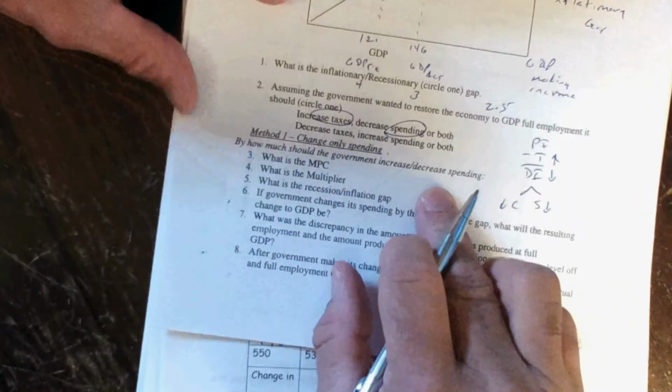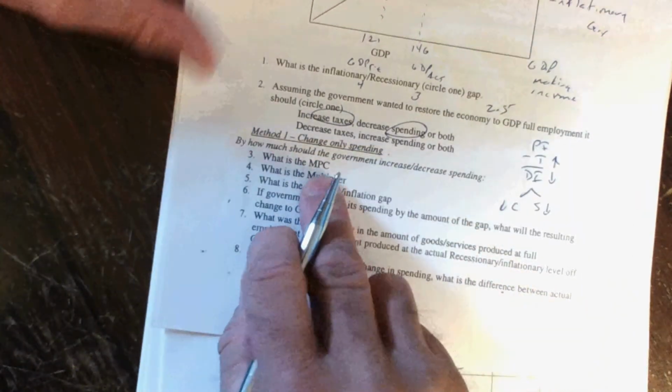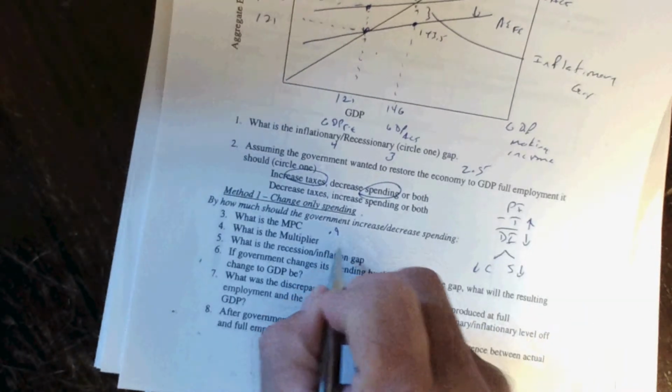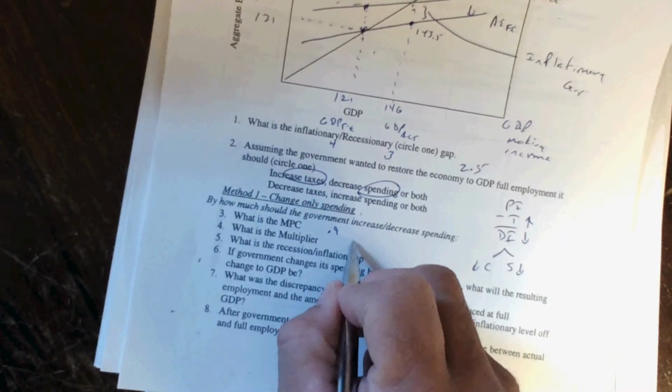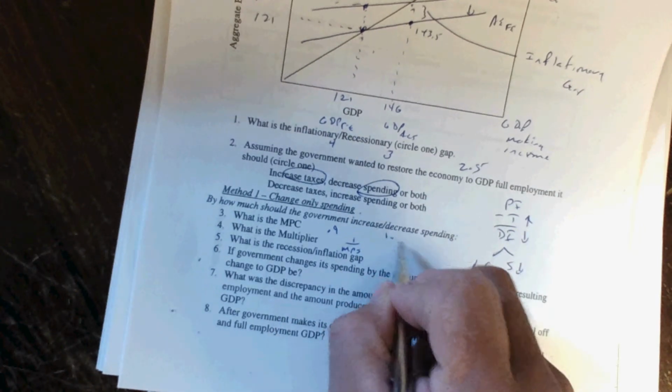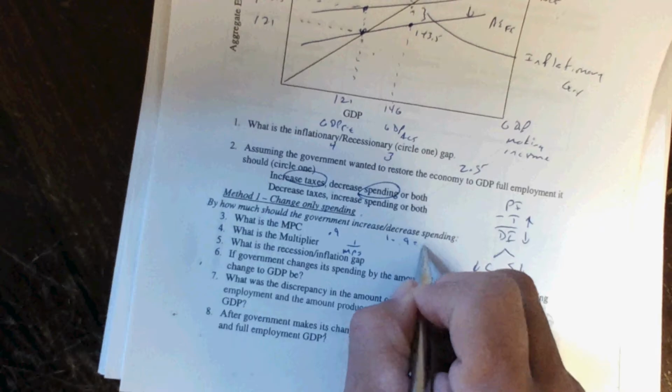By how much should the government increase or decrease spending? What's the marginal propensity? We calculated that on the first page. The marginal propensity to consume is 0.9. What's the multiplier? The spending multiplier is 1 over the marginal propensity to save. What is the marginal propensity to save? 1 minus 0.9 equals 0.1.